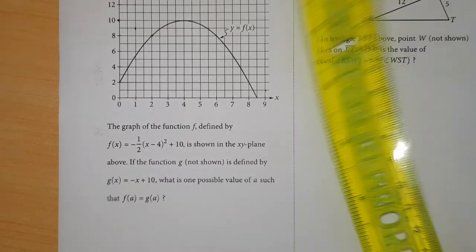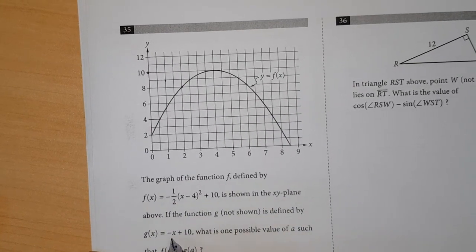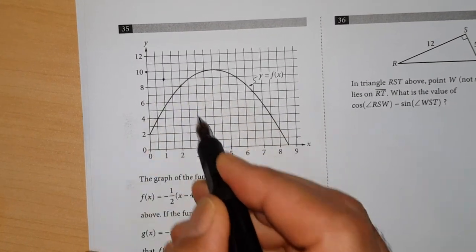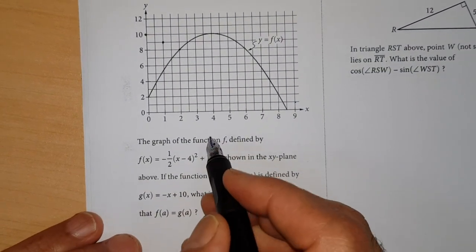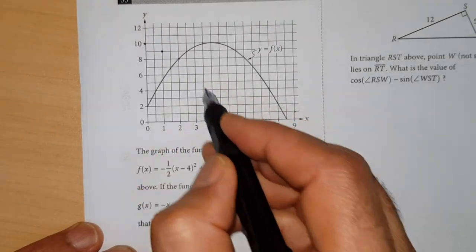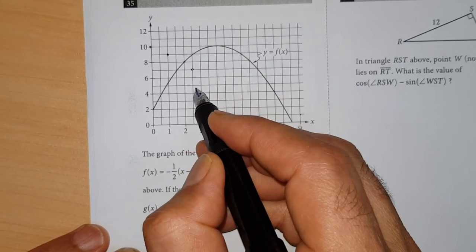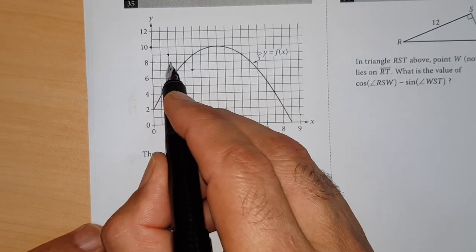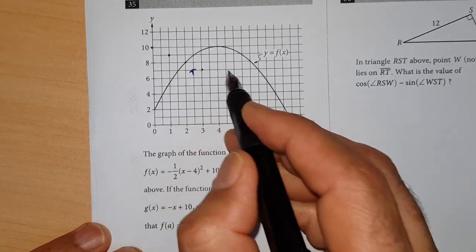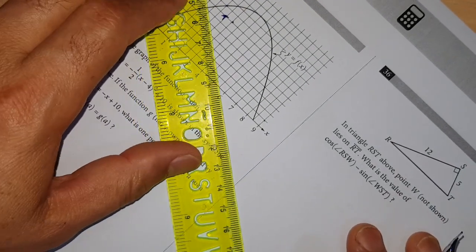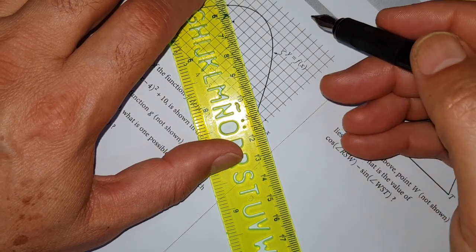This line, of course, has intercept 10: take x as 0, you get 10 here. If you want x equals 1, put negative 1 plus 10, which is 9. Then 2 will be 8, and consecutively 3 will be 7, and so on, as you see here. Just draw a line now, and you can get the point of intersection.